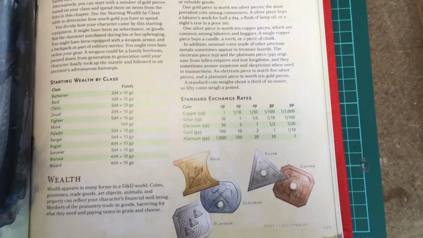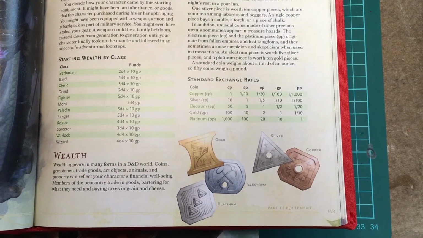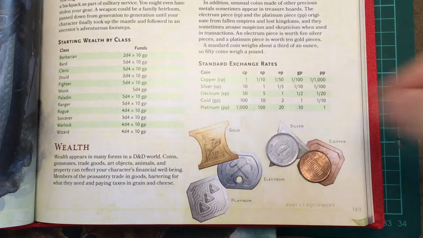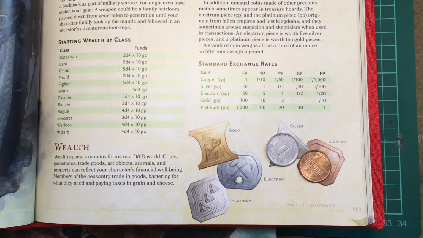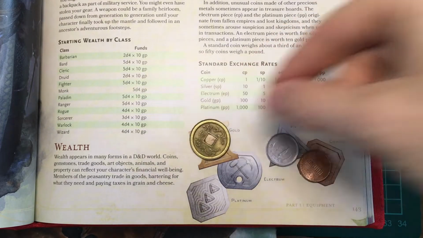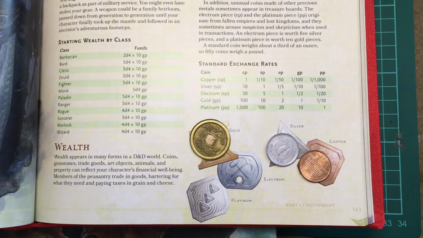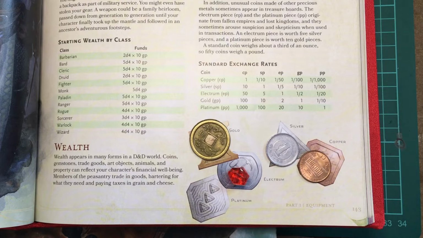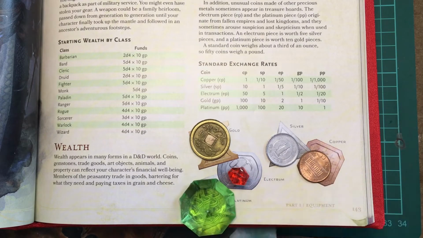There's 5 different denominations of currency. I've chosen to use a combination of coins and gems to represent my game's money. For a copper piece, I use a US penny. For a silver coin, I use a Japanese 1 yen piece. For gold, a Chinese novelty gold coin. For electrum, I'm using an acrylic ruby, and for platinum, I'm using an acrylic emerald. The names don't matter as long as you know the values of each.